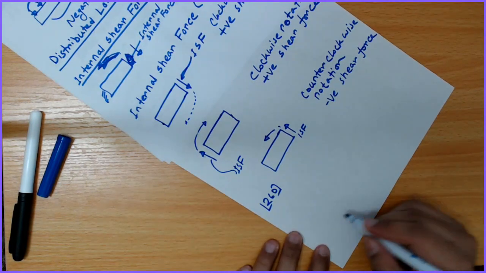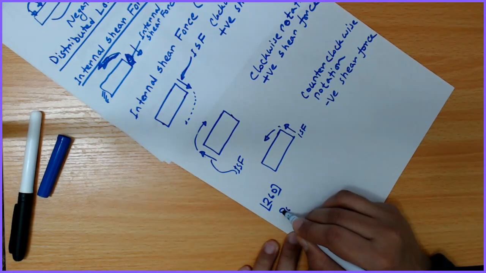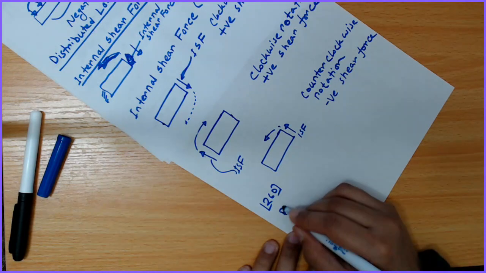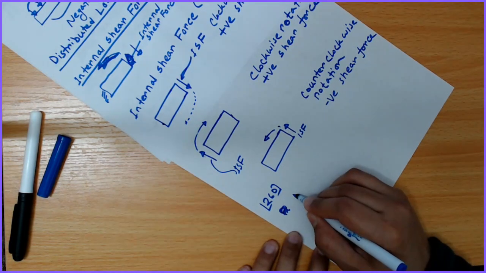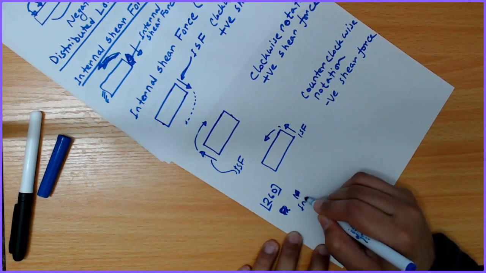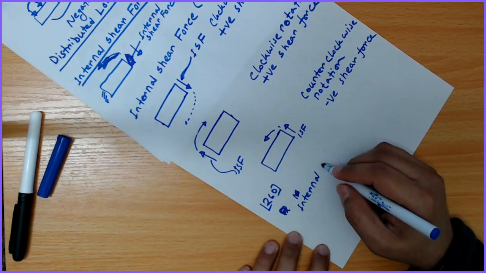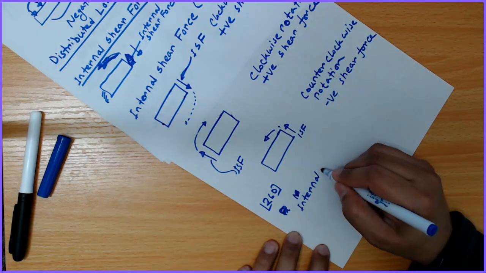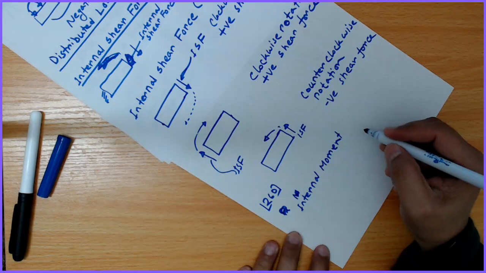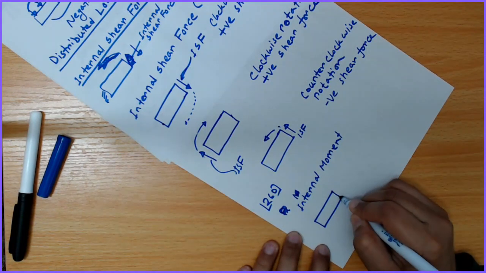Now the third sign convention is for internal moment. So the first case, let's consider this one.